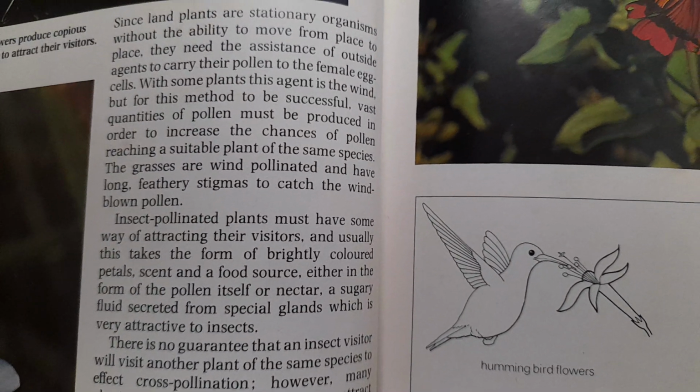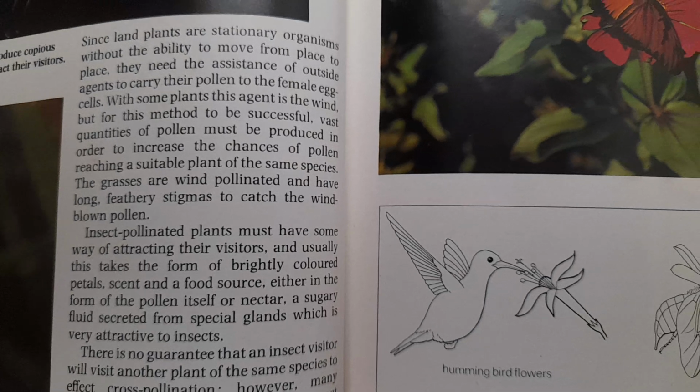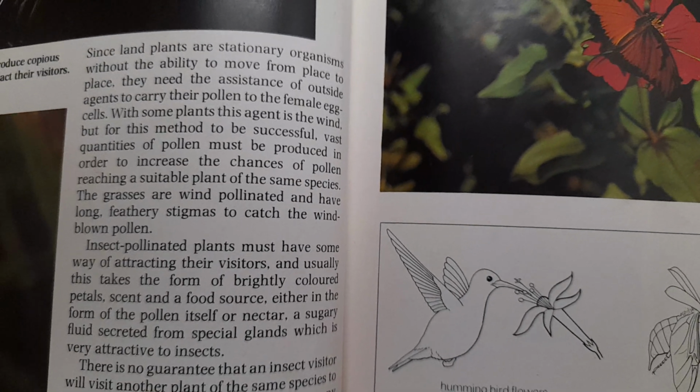Insect pollinated plants must have some way of attracting their visitors.